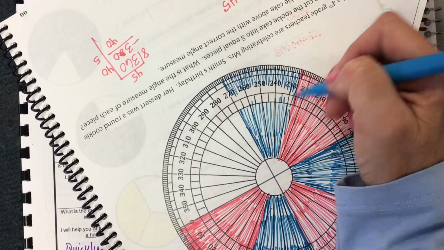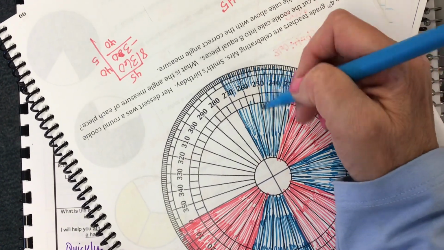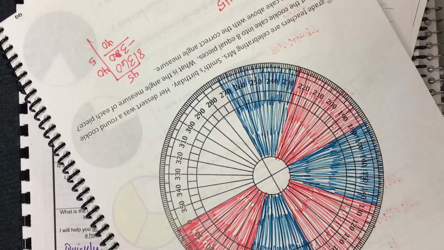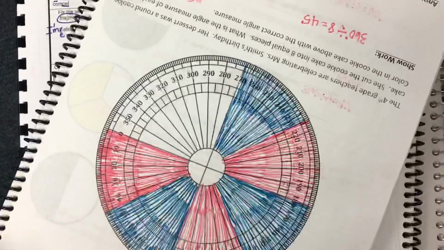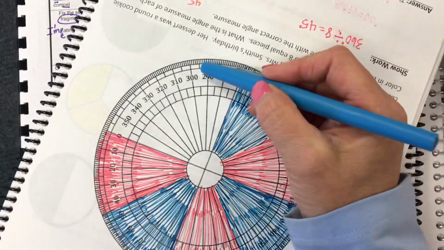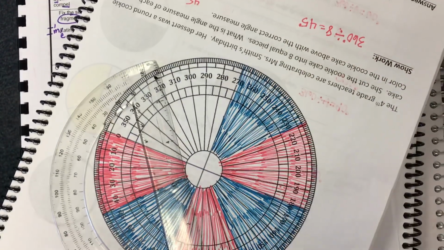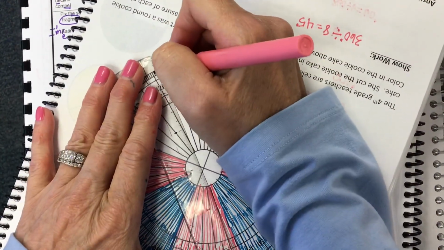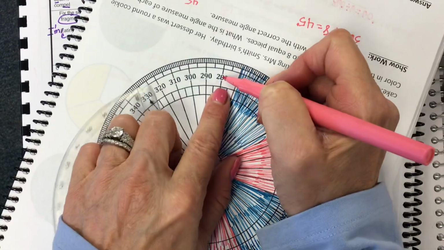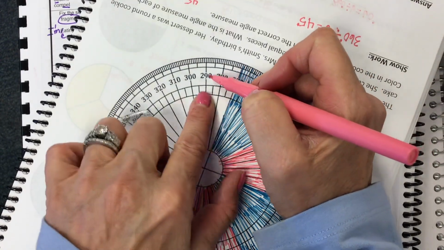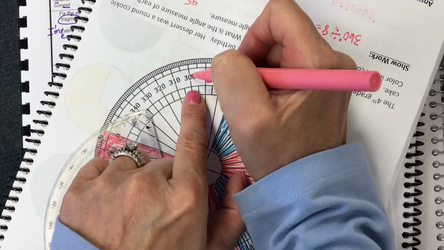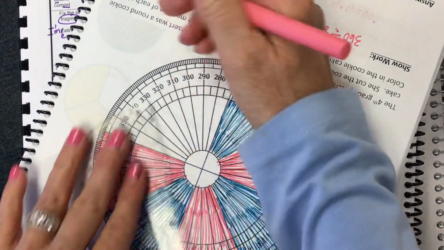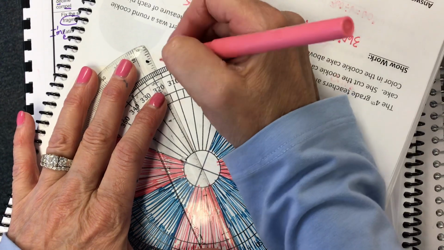Okay, what about my next 45? What's it going to take me to? Mason. 315. 10, 20, 30, 45. Well, look. From 270 to 280 is 10. To 290 is 20. To 300 is 30. To 310 is 40. And 315 is 45.